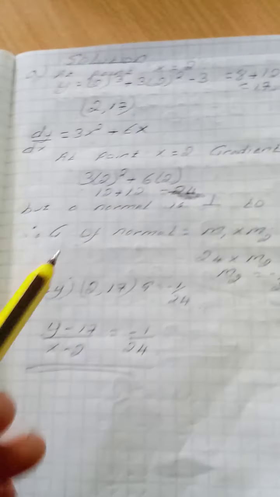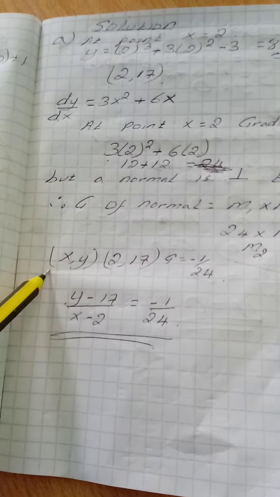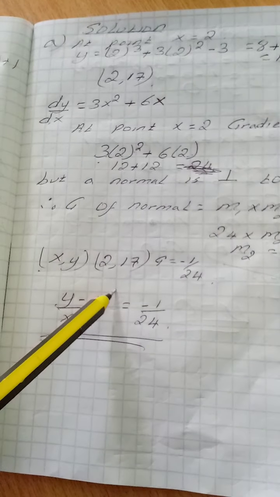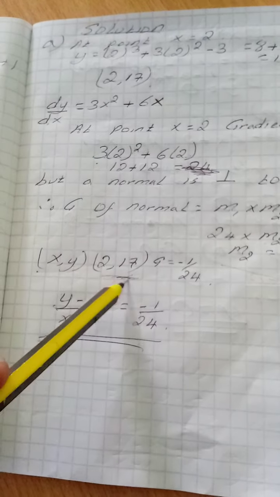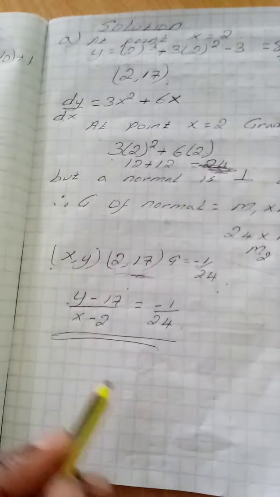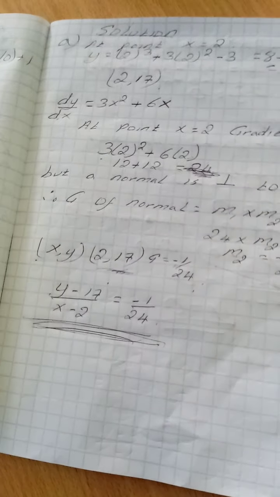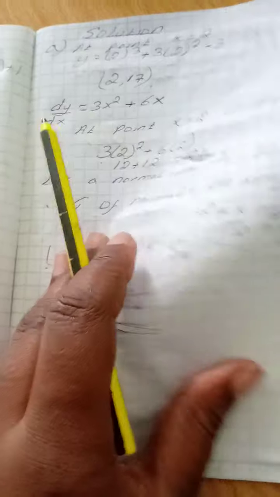So now you find the equation of the normal. Uko na common point xy, uko na hii point yenye umepewa kwa swali 2, 17, and the gradient is -1 over 24. Then you work out this. Remember, leave your answer in the form of y is equals to mx plus c.